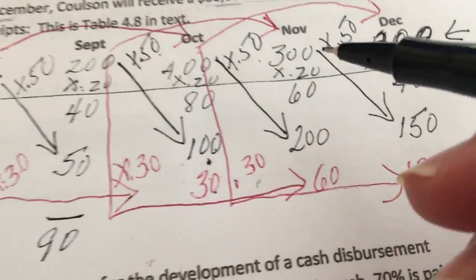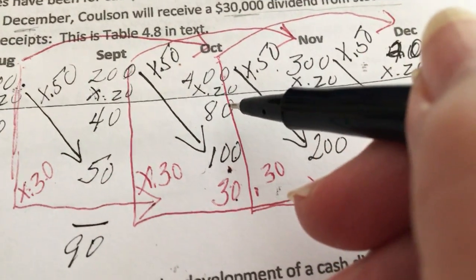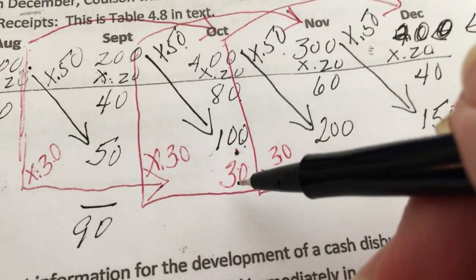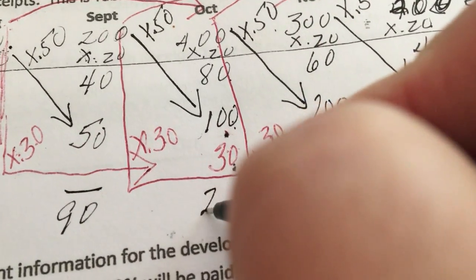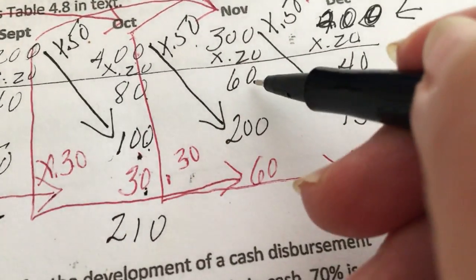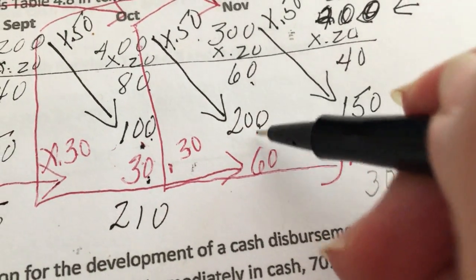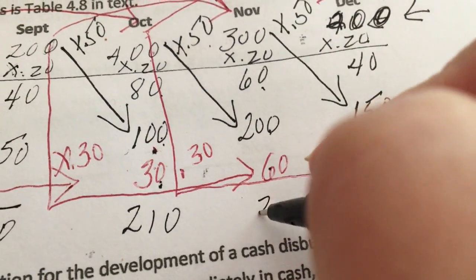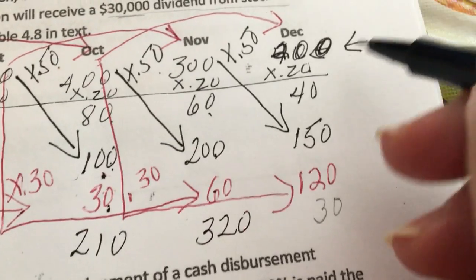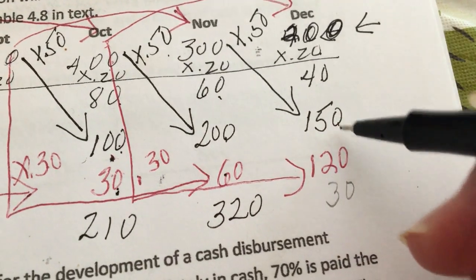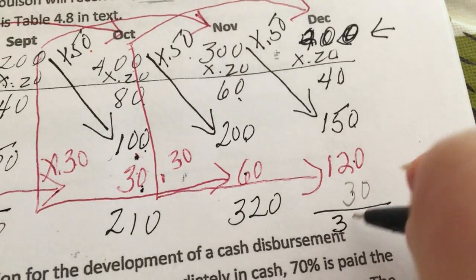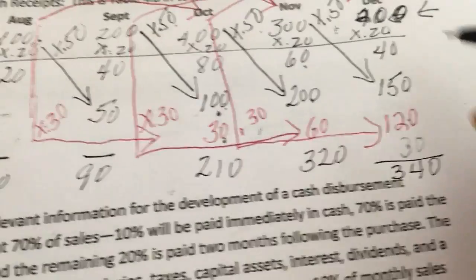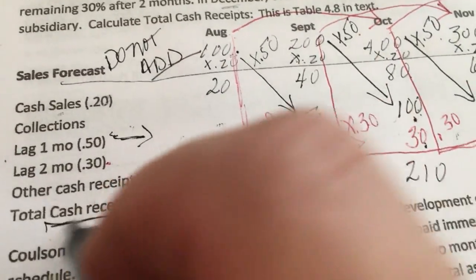You'll miss this problem on the test if you do. So below the line, 80, 130 is going to give you 210. 60, 260 is going to give you 320. And 40, 150, 120, and 30 will give you 340. So these are your receipts.